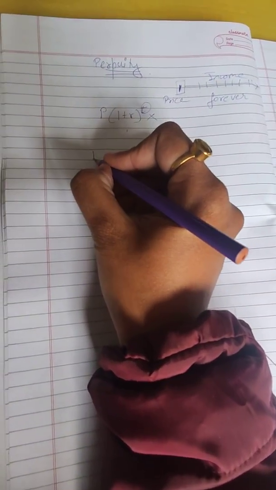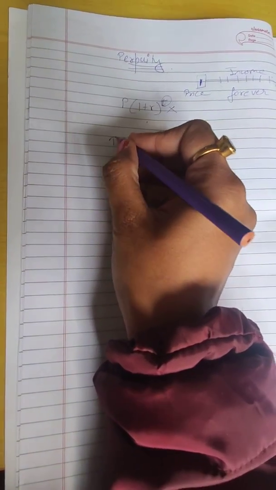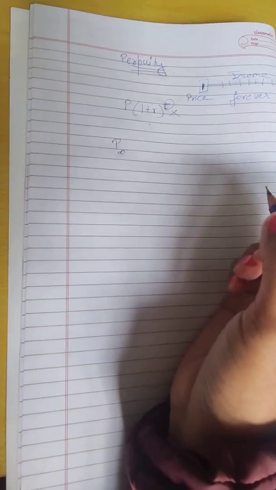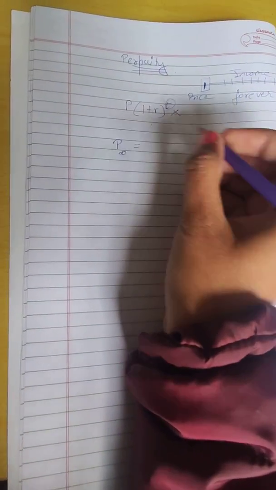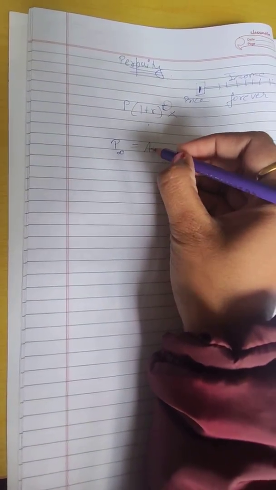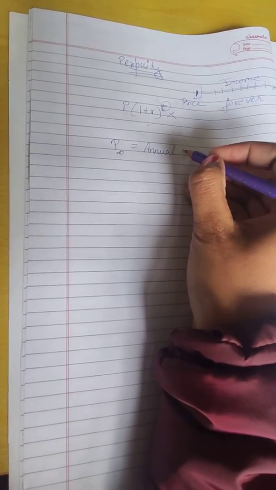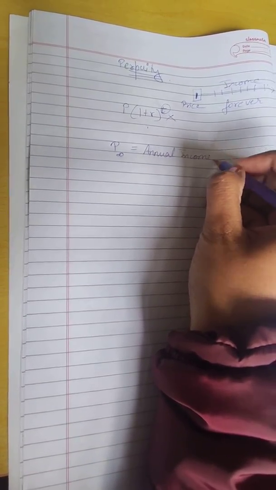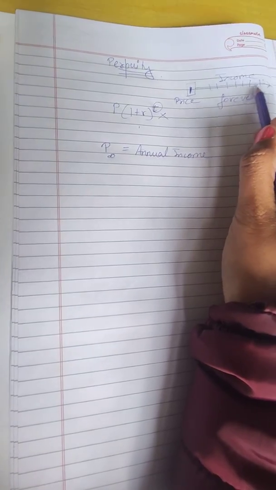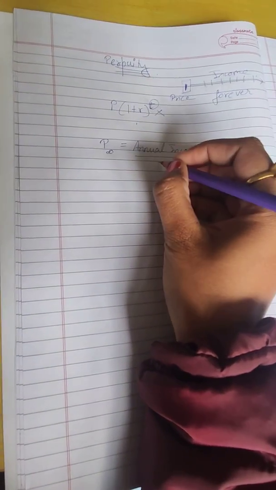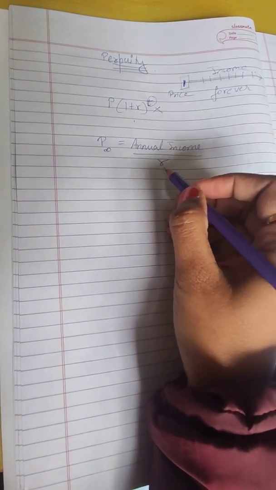In that case, first of all you write down P infinity equal to the annual payments that you are going to get, or the annual income that you are going to receive, divided by R. So R is the rate of interest.